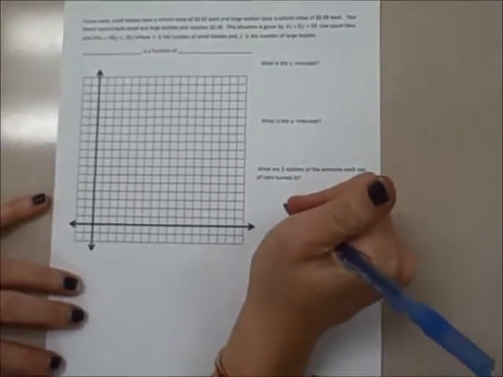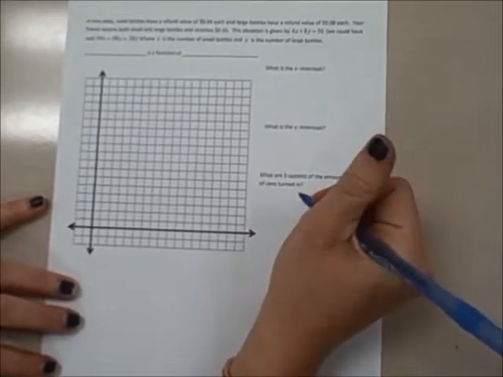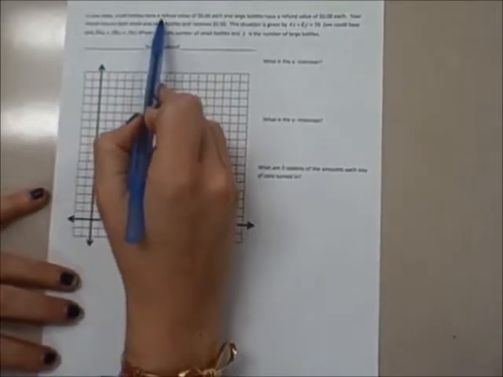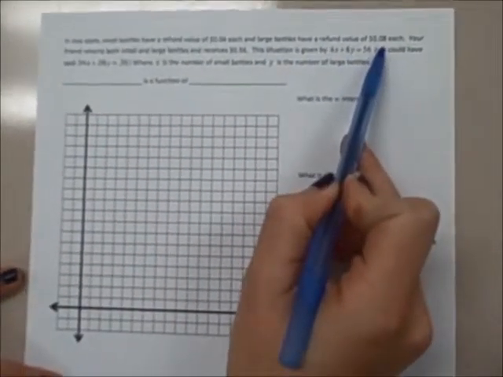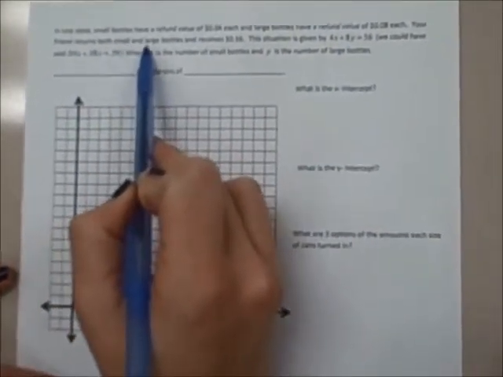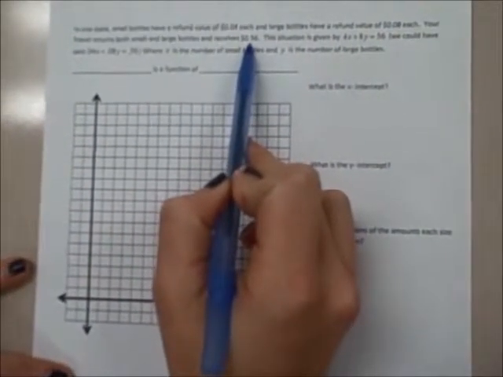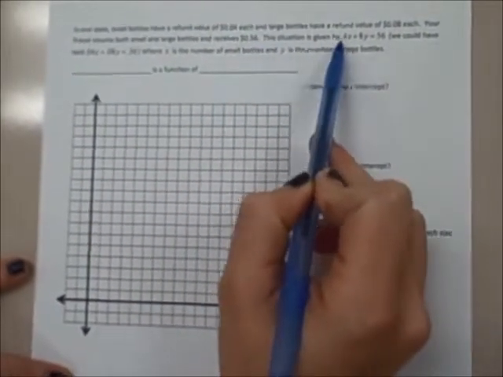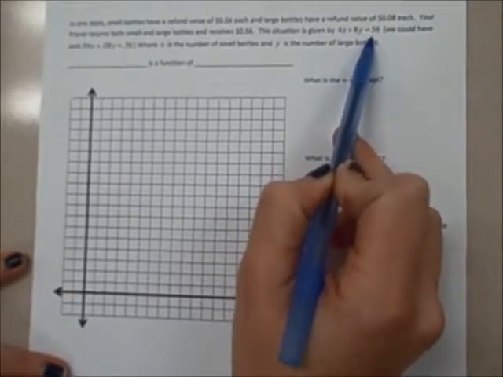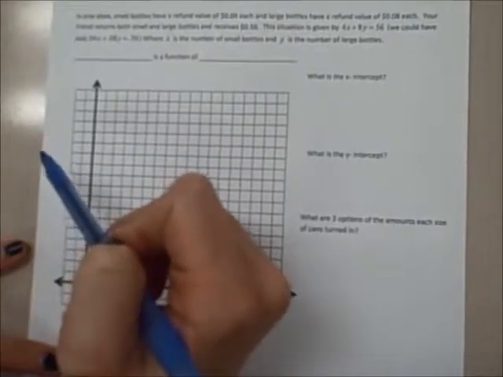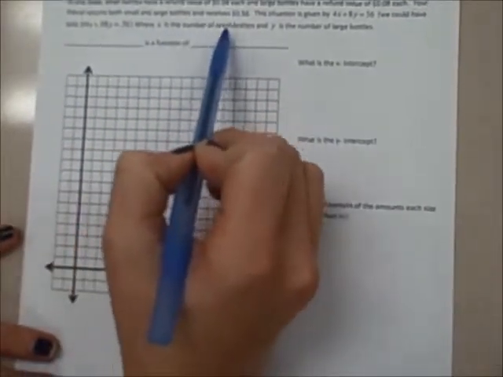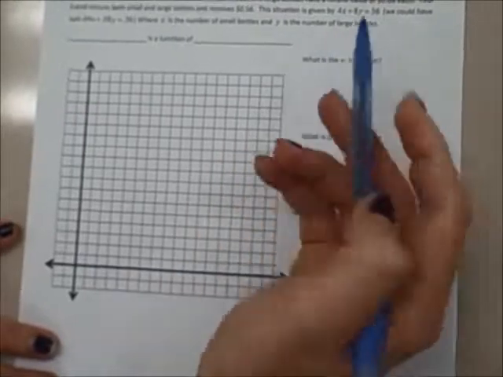All right, here's another example of the type of problems we were doing in class. In one state, small bottles have a refund value of 4 cents each, and large bottles have a refund value of 8 cents each. Your friend returns both small and large bottles and receives 56 cents. This situation is given by 4x plus 8y equals 56. We could have said 0.04x plus 0.08y equals 0.56. They're equivalent. I just multiplied each of them by 100. Where x is the number of small bottles and y is the number of large bottles.